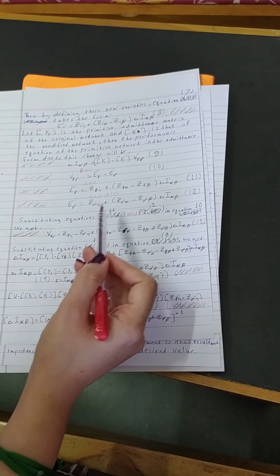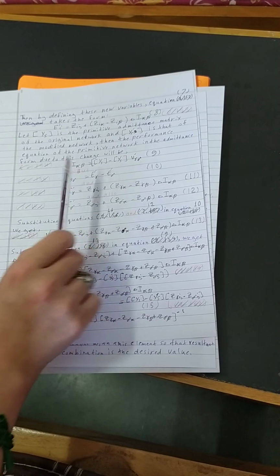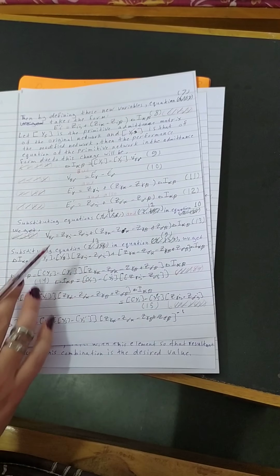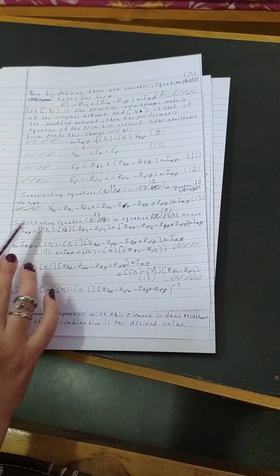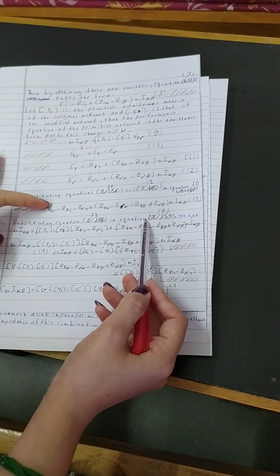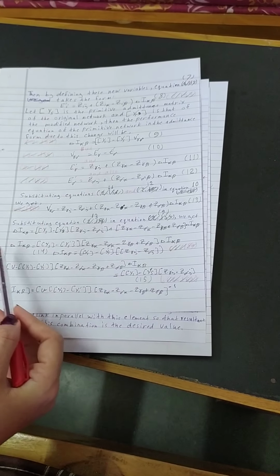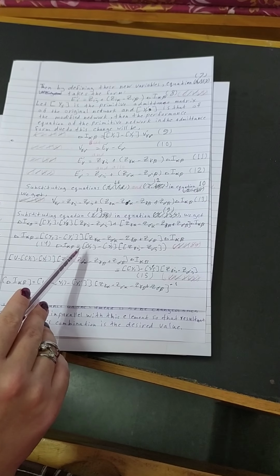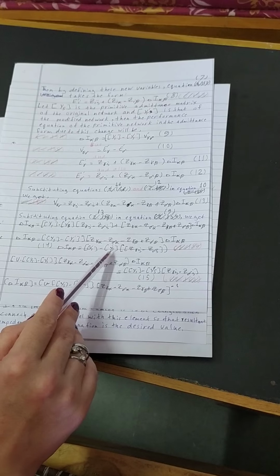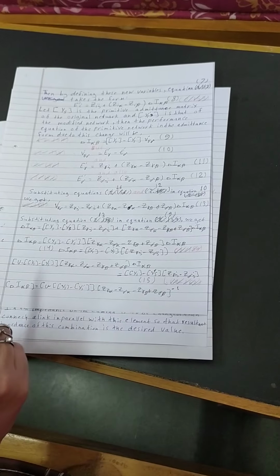Substituting equations 11 and 12 in equation 10, we get equation number 13. Substituting equation 13 in equation 9, we get this equation, and the rest: delta I alpha beta is equal to Ys minus Y dash s into Z gamma j minus Z delta j, and so on.